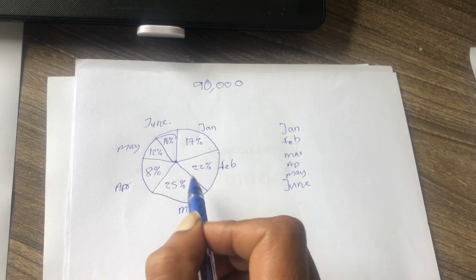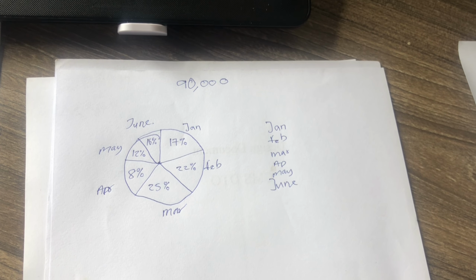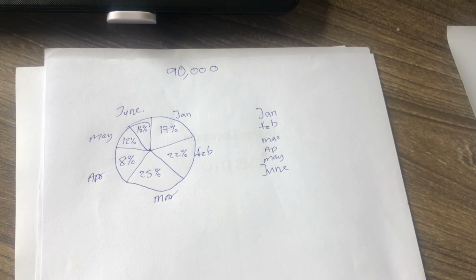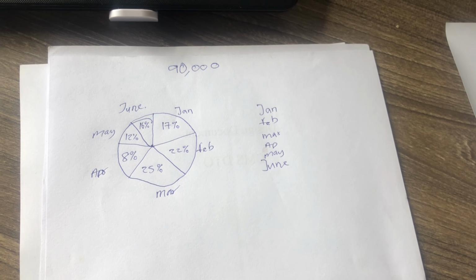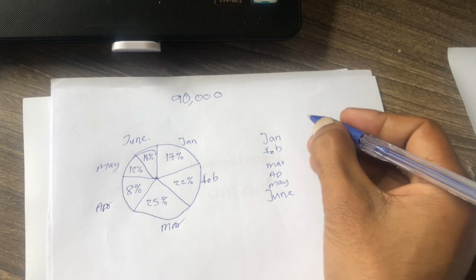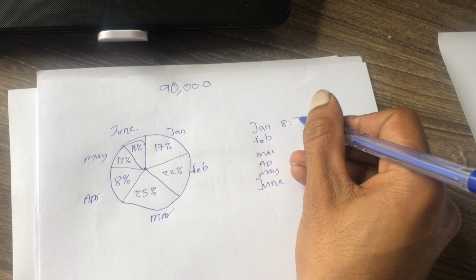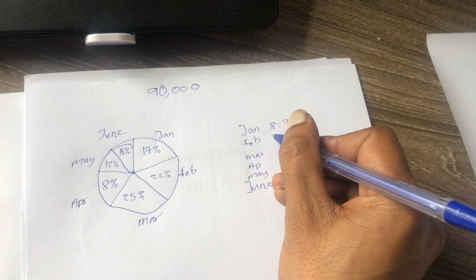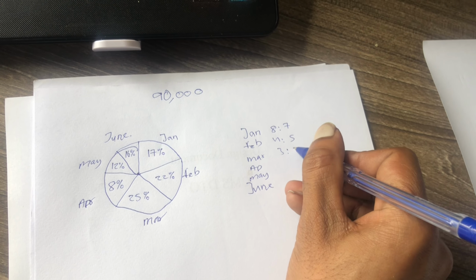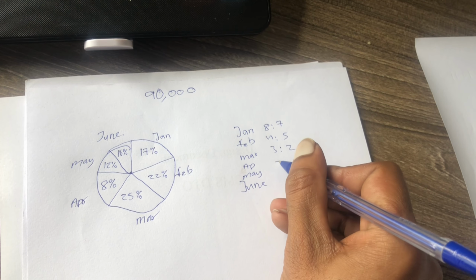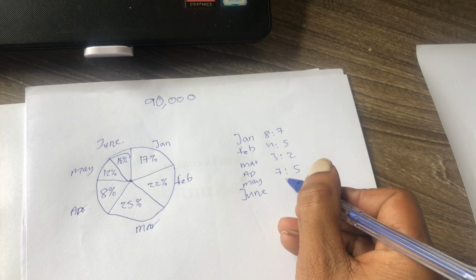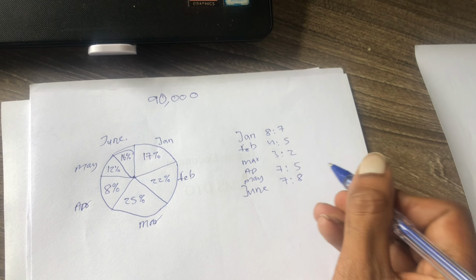In the pie diagram, each month's percentage is shown. Out of every 100 emails, the ratio of read to unread is given. For January the ratio is 8:7, for February 4:5, and for the next month 3:2. Then 7:5 and 7:8.